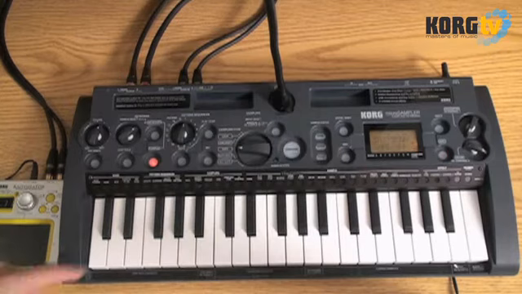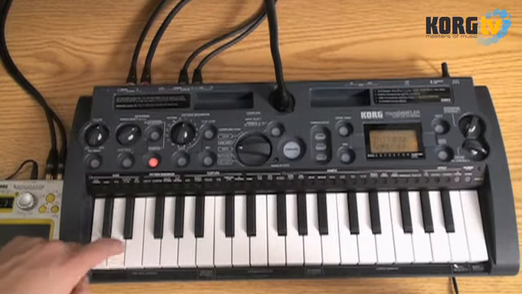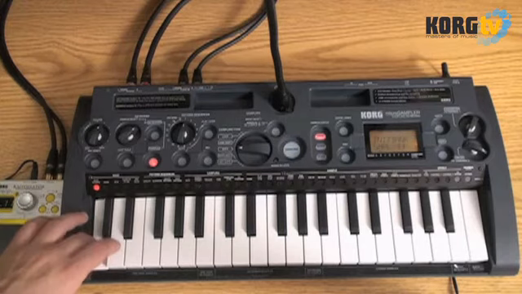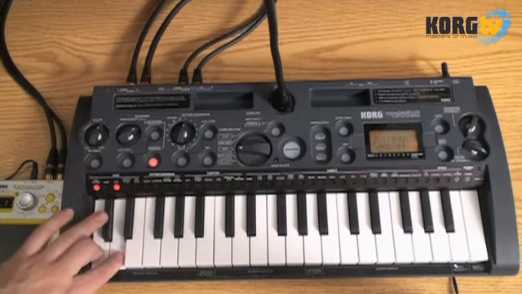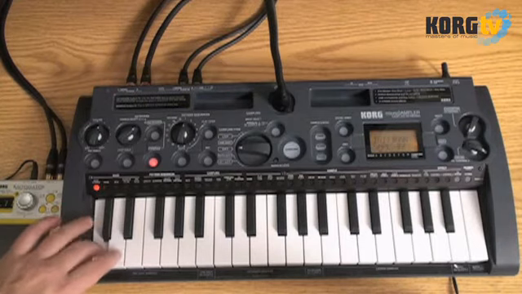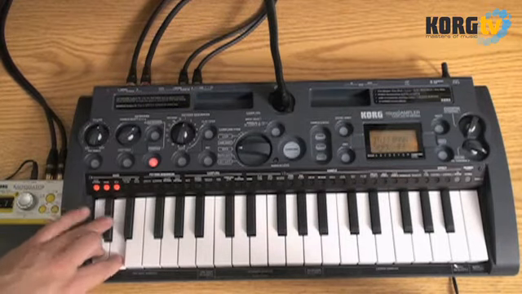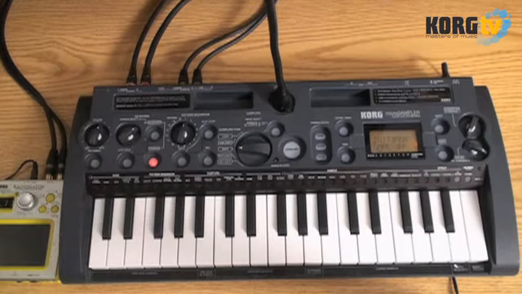Alright, so we've captured that. So now with those three different kinds of samples, we're assembling a cool little groove.